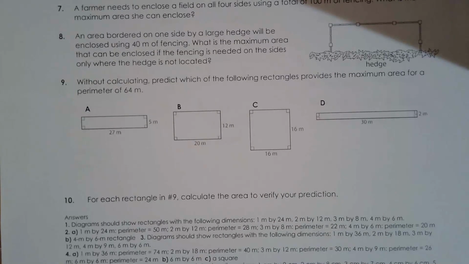Okay, so that's the homework solutions for optimization, and that basically concludes the unit. Okay, so we talked about perimeter, area of basic shapes and composite shapes. We talked about finding volume, and now we talked about optimization. So whether you want to maximize the area or minimize the perimeter, you're trying to make the best of the situation.